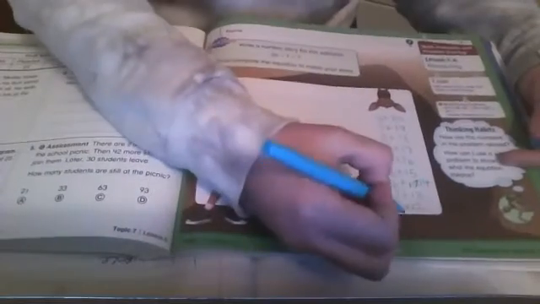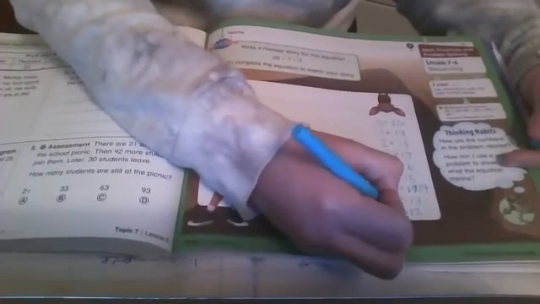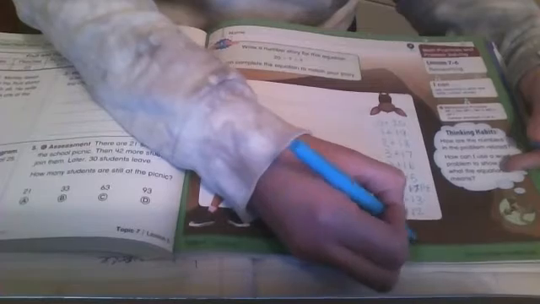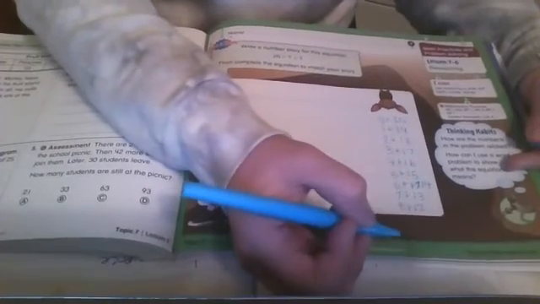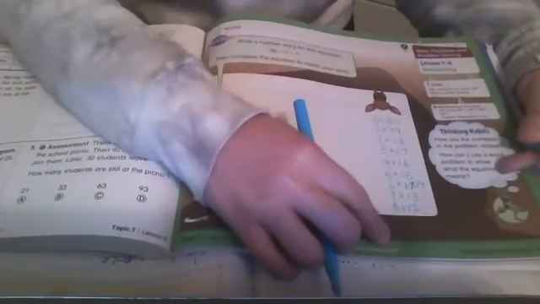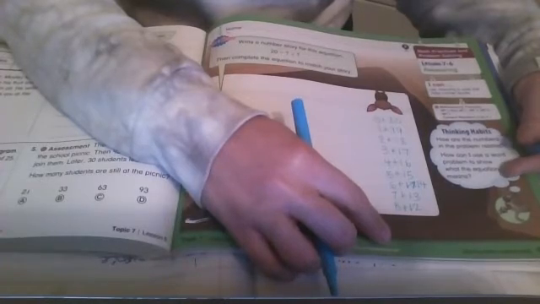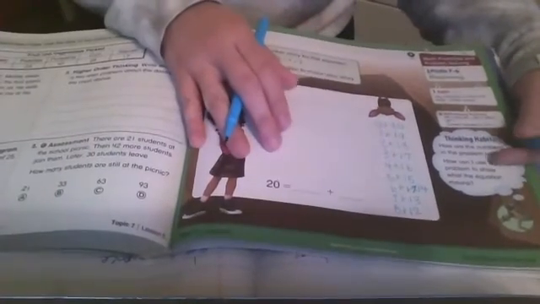I know 9, and that's really hard to see. I don't know if another color will help because that's dark. But I know 9 plus 11 equals 20, and I know 10 plus 10 equals 20. Okay, so if I think about it that way, there's many combinations that I can use. So you're just going to pick one, okay?